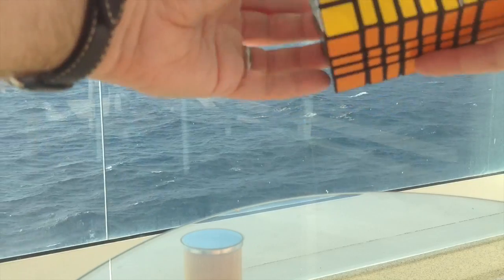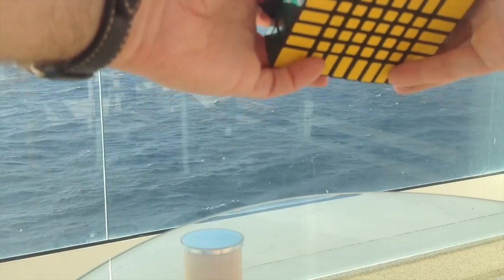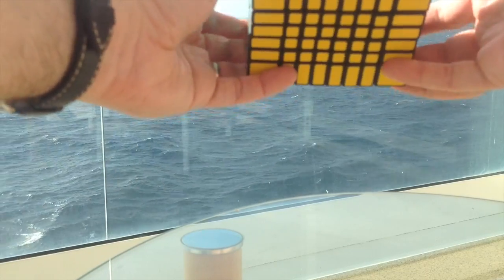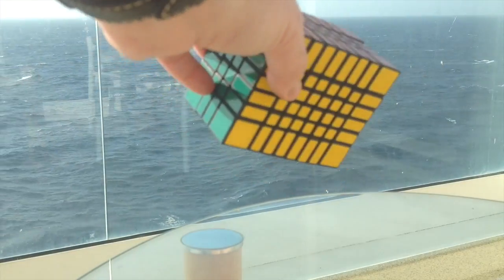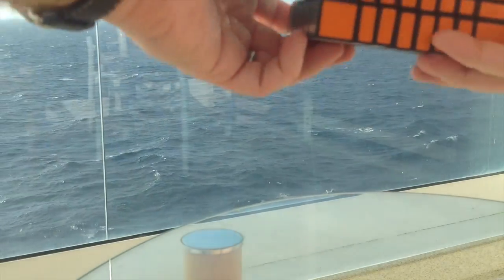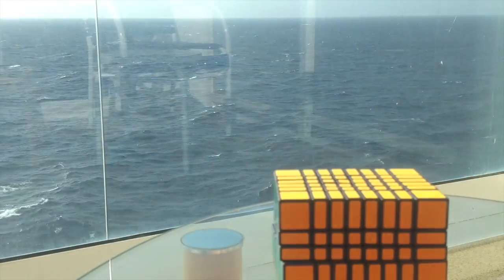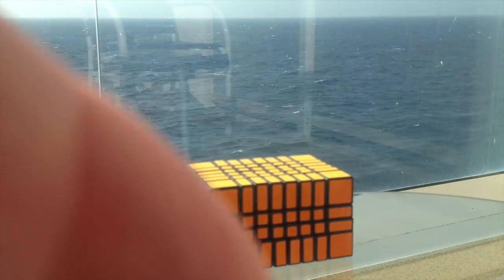This is solved. 4x6x8. Again, this is really more of a demonstration than a tutorial. There's going to be a full tutorial on this and any other ultimate shape shifters in the future. But now, we can finally put this baby to rest.